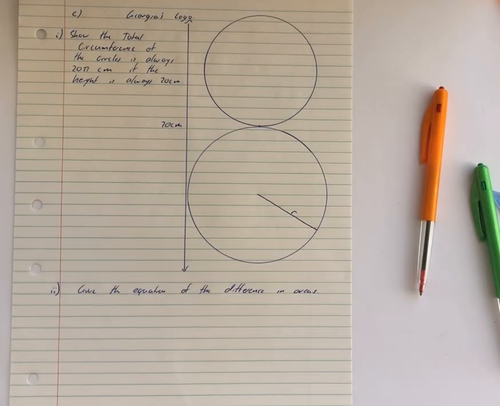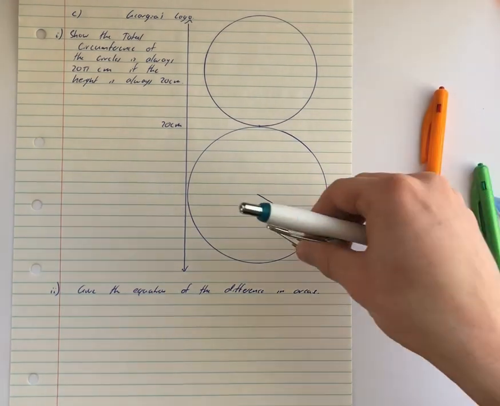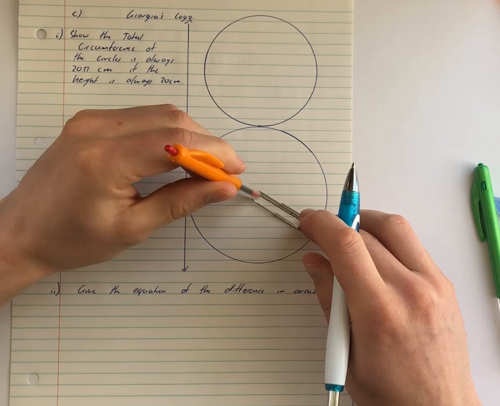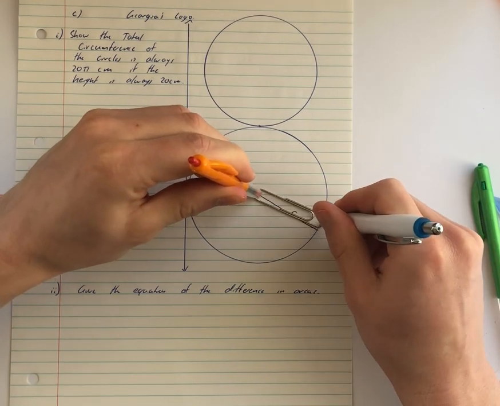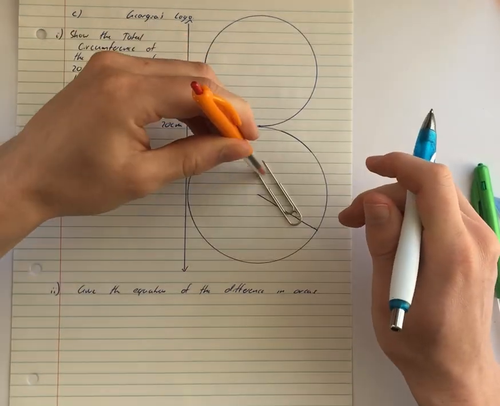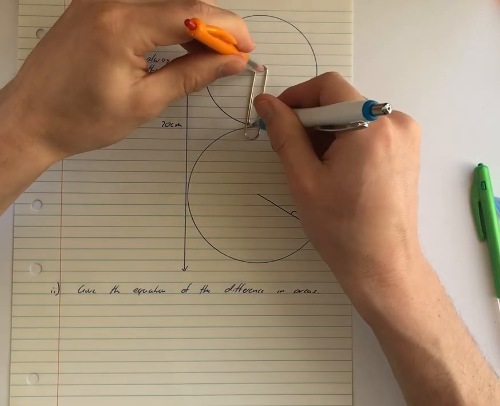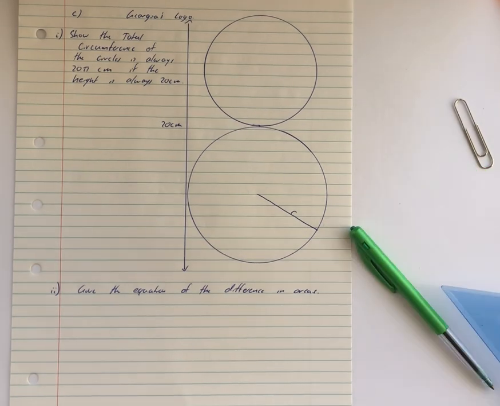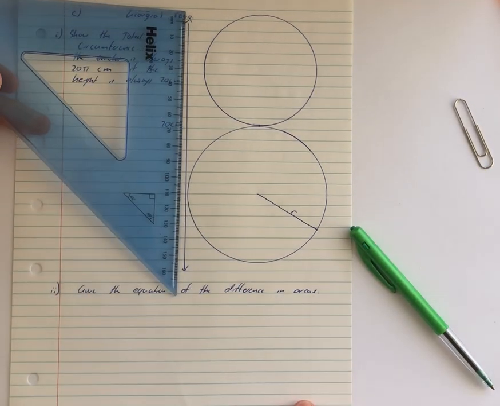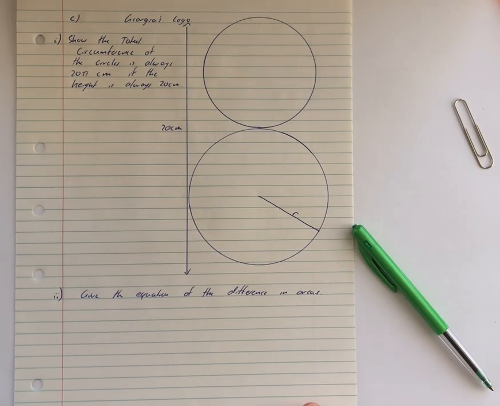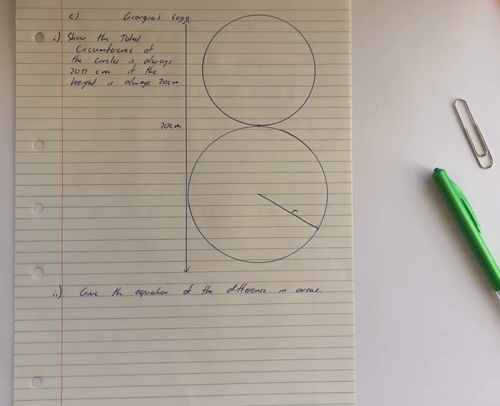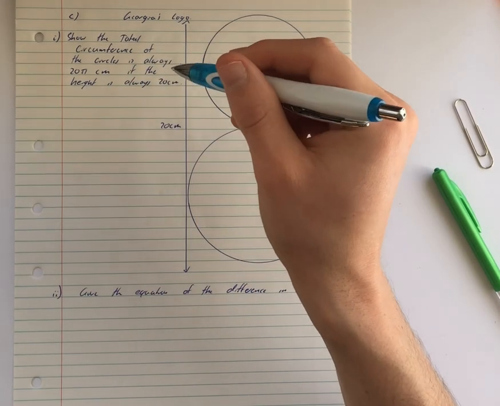Alright, yeah, I drew my circles really big because the only thing I have to draw circles in lockdown is a paper clip, so I can only draw this size circle or this size circle. But it's actually worked out quite well because that is nearly the 20 centimeter problem, so it's almost actual size. Alright, show the total circumference of the circle is always 20 pi centimeters.